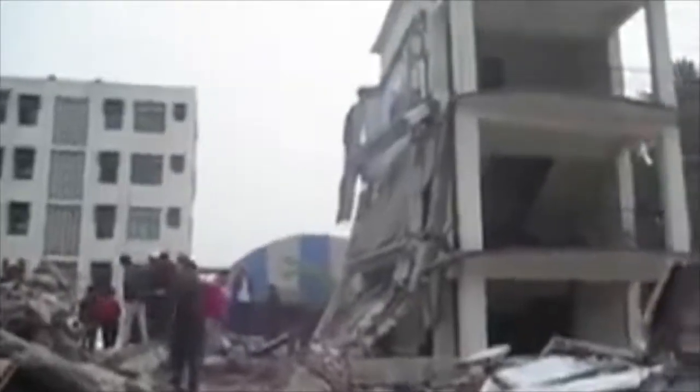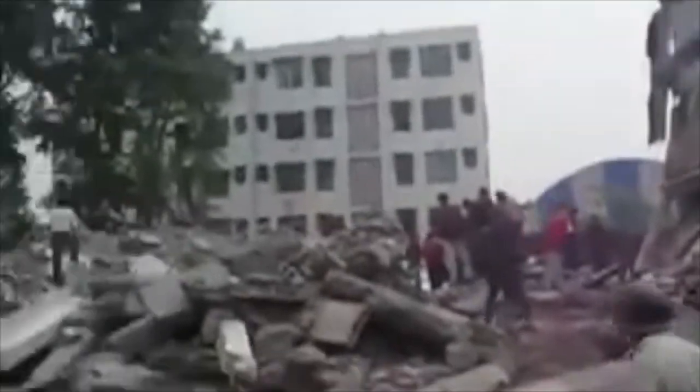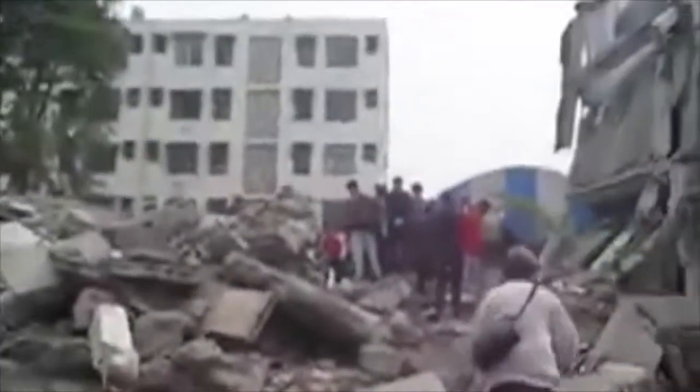Now here are a couple videos and a couple before and after pictures of the damage that this earthquake had caused to this area.